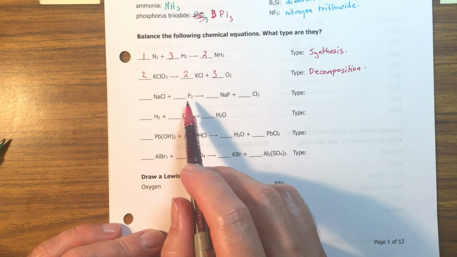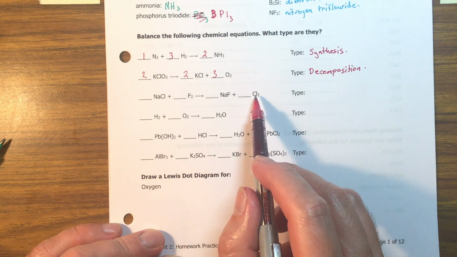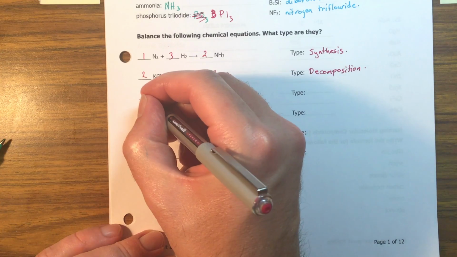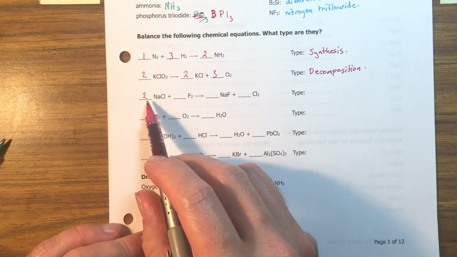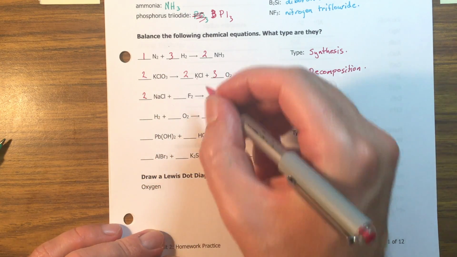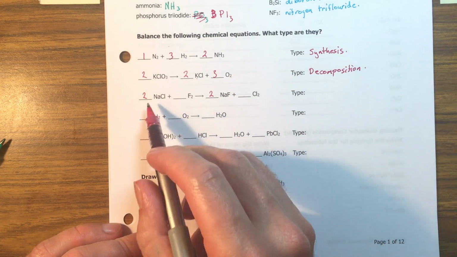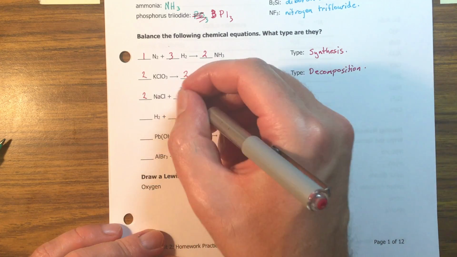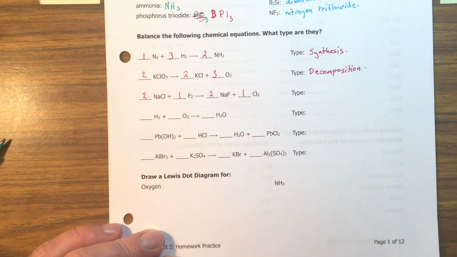Next one, NaCl and F2 gives us NaF and Cl2. Na's are balanced. Cl's are not balanced. We need 2 of these guys. Now, Na's are not balanced. We need 2 of these guys. Na's are balanced. Cl's are balanced. F's are balanced. 2, 1, 2, 1.